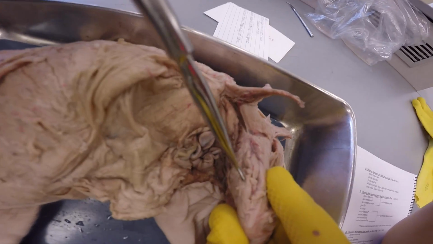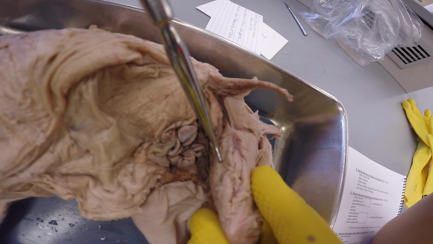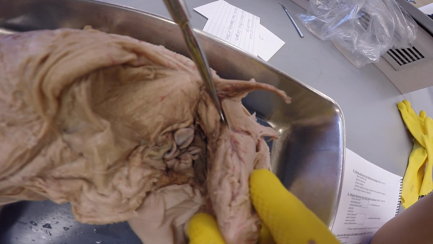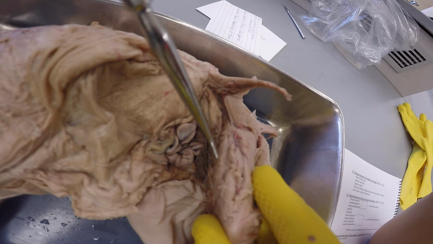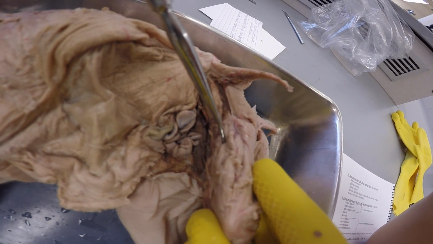This is the rectus femoris. It's going to be on top of the femur. It originates at the inferior iliac spine and inserts at the tibial tuberosity of the tibia. It does extension at the knee and flexion at the hip.